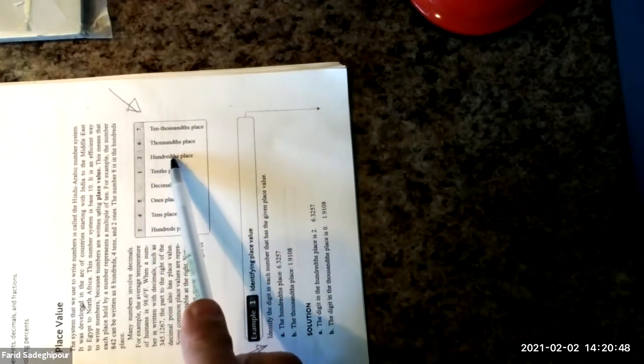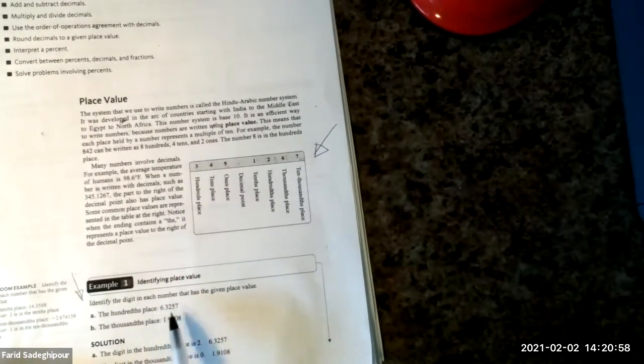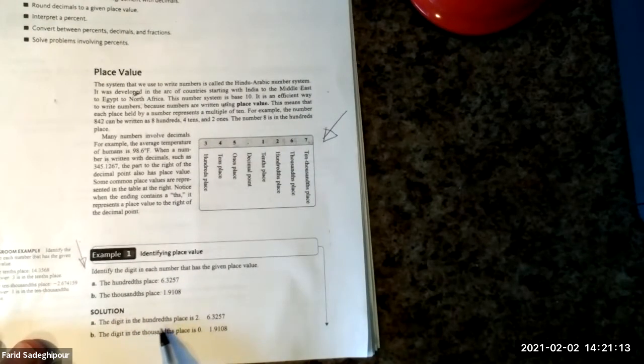So after the decimal point, whatever the second number is, it is located at the 100th place. So here, again, the question is, which number is in the 100th place? The second one, which is after the decimal. After the decimal, you have two numbers. The second one, 2, is your 100th place. See, the digit in the 100th place is 2.